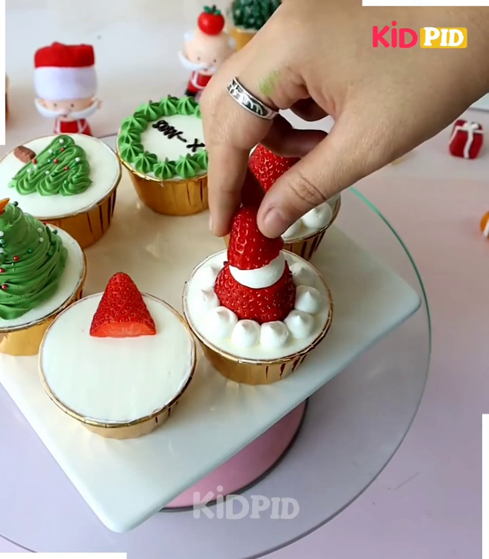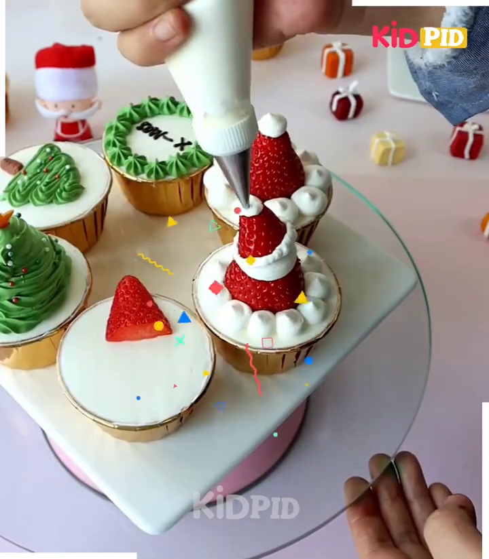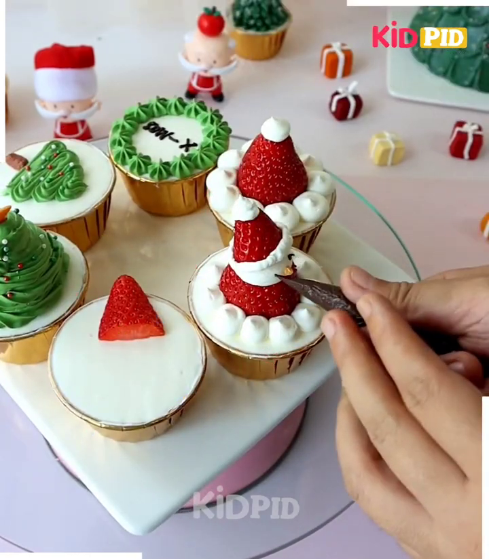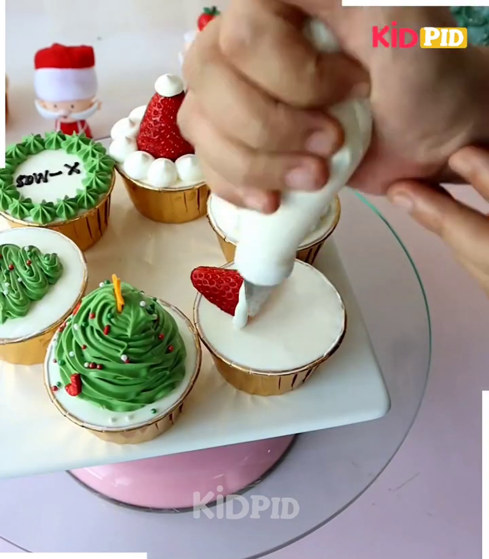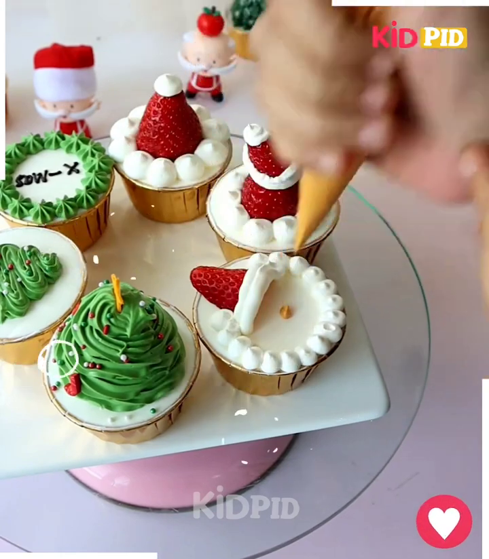Make Santa Claus. Look how pretty these are looking. Spread the cream like we are doing here. Make the eyes of the snowman and it's done. You can also make reindeer in place of this and use your creativity and make different cupcakes for Christmas Day.